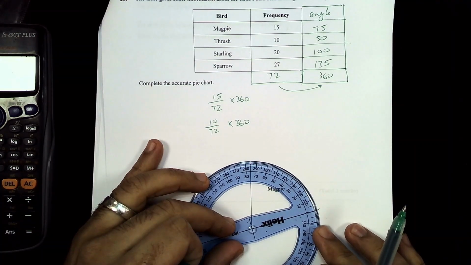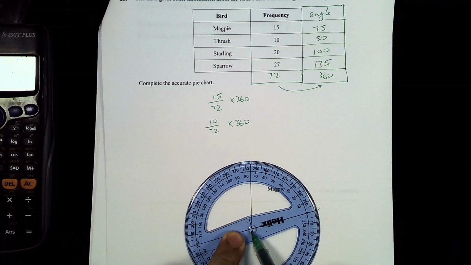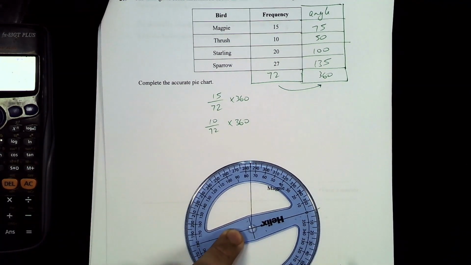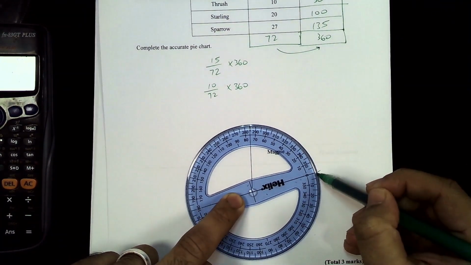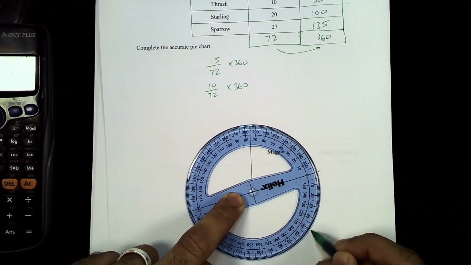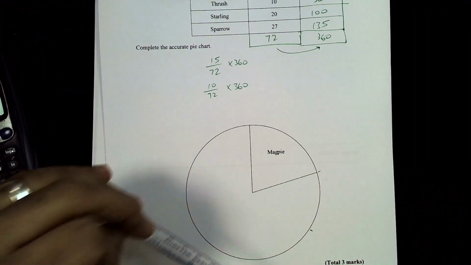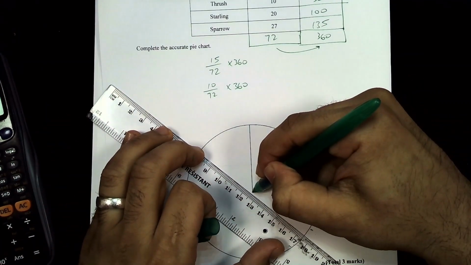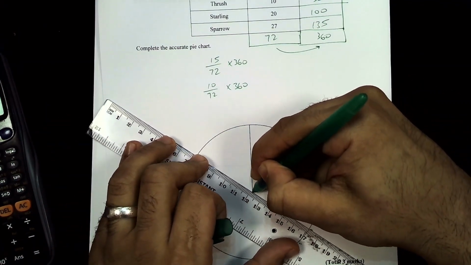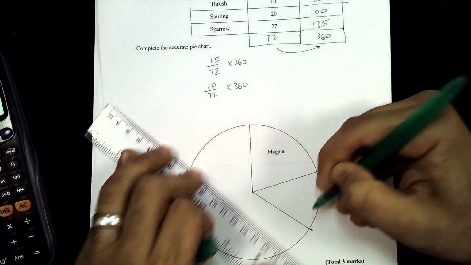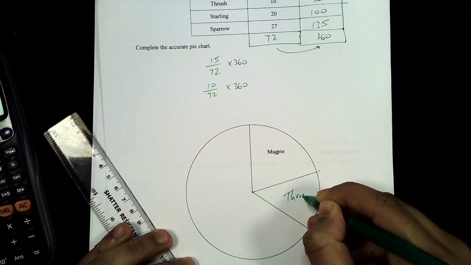So I am going to put the protractor right in the middle. Sorry if you can't see that, let me just push this up. And I'm measuring from 0 round to 50 for the thrush birds that this lady Paula saw. So there's my 50 degrees, and that is for thrush.